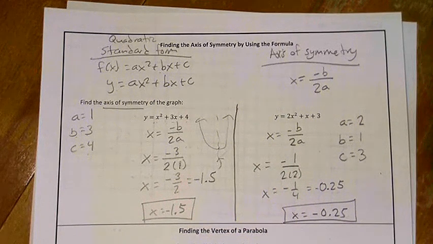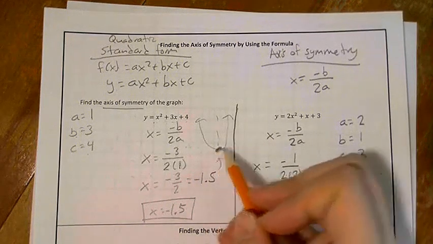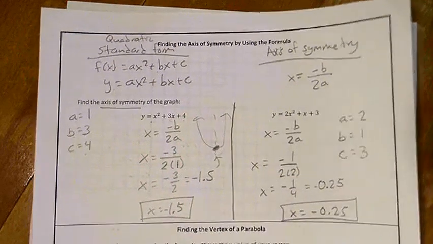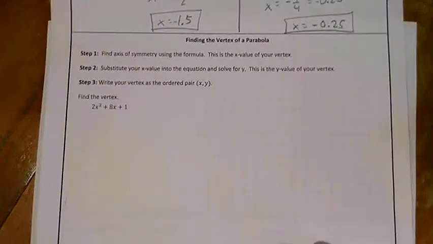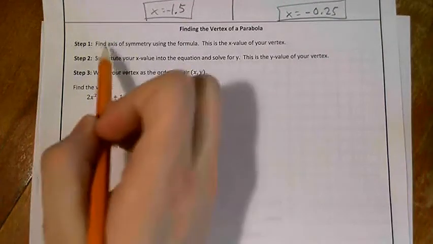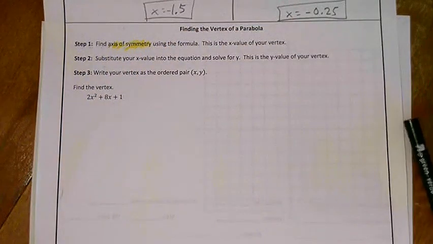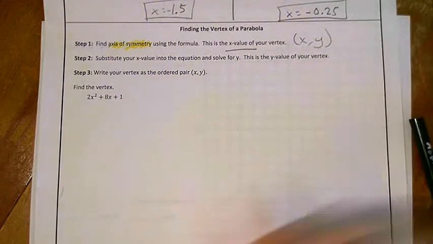Now we know how to find the axis of symmetry, and we know that the axis of symmetry is the x-coordinate for the vertex. Let's actually try finding the vertex without graphing. All right, let's try finding the vertex without having a graph done for us. So the first step, we need to find the axis of symmetry. That's the very first step, is find the axis of symmetry using the formula, because it's the x value of the vertex. Remember, it's an x, y, right?